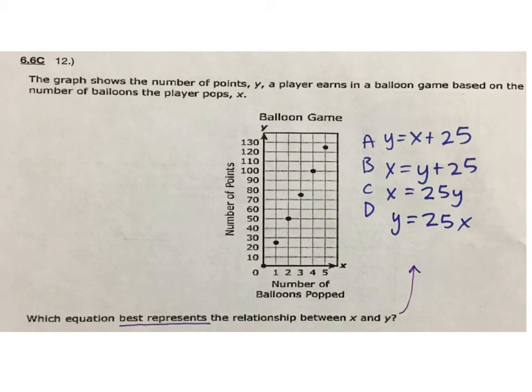Is it A, y equals x plus 25? B, y equals y plus 25? C, x equals 25 times y? Or D, y equals 25 times x?